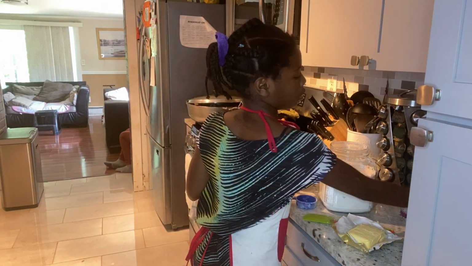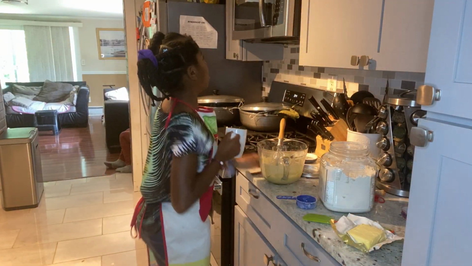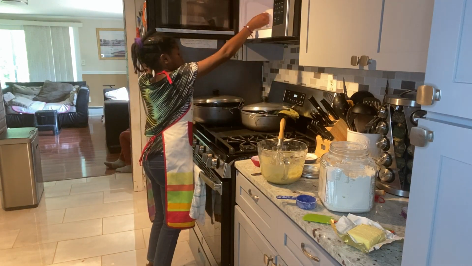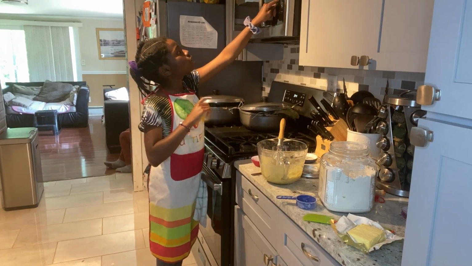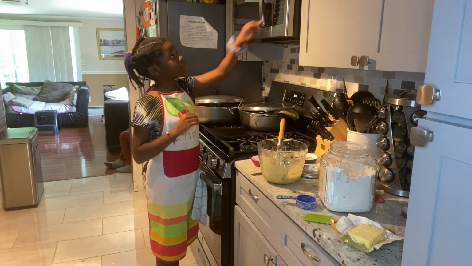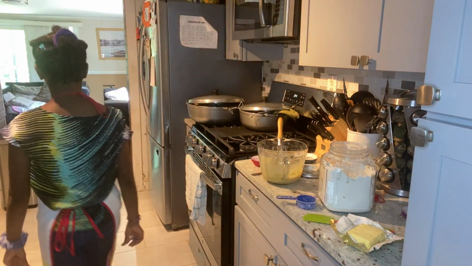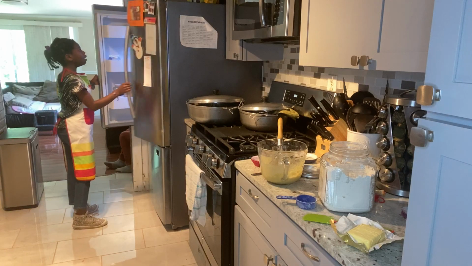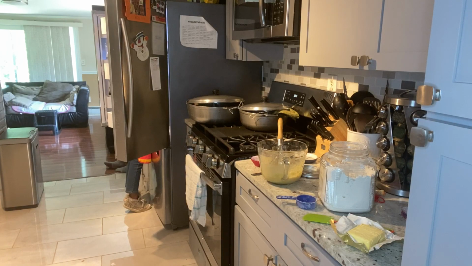We scoop it inside our butter container, and we microwave it. It's butter. And then you're gonna put it in the microwave for about 1 minute and 30 seconds, as long as it takes for it to be completely melted. While we're waiting, I'm going to get another egg and put it in my batter. So, let me go get an egg. Got it.